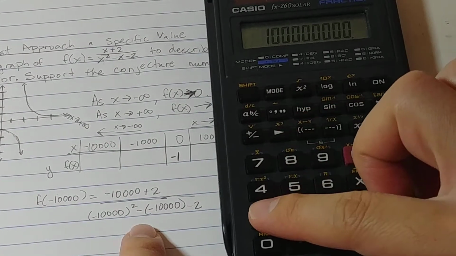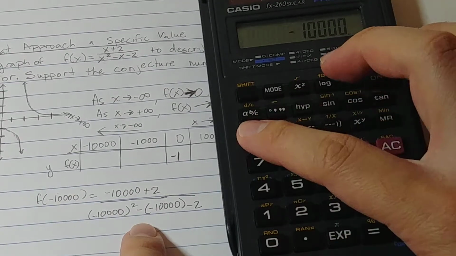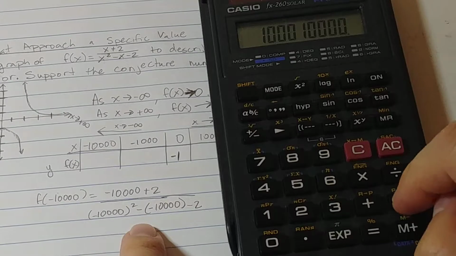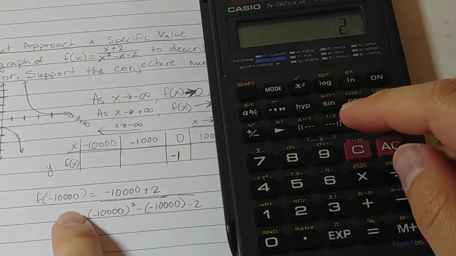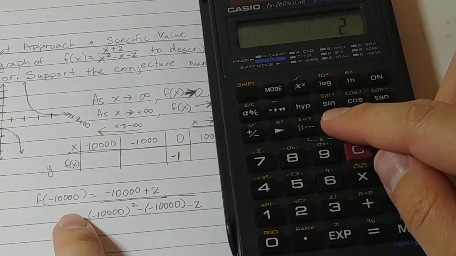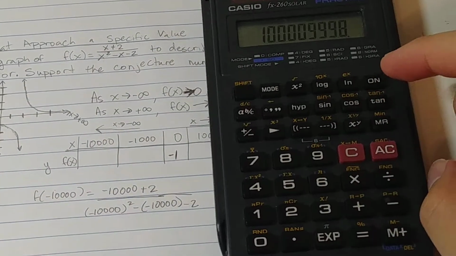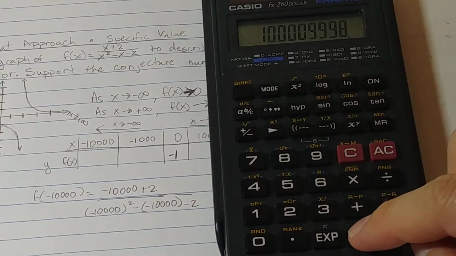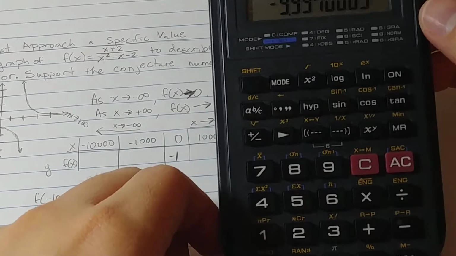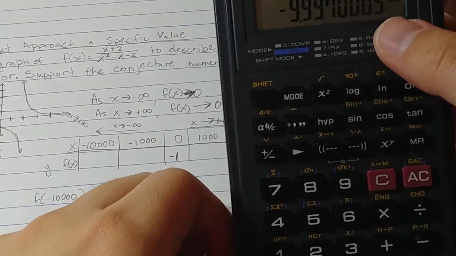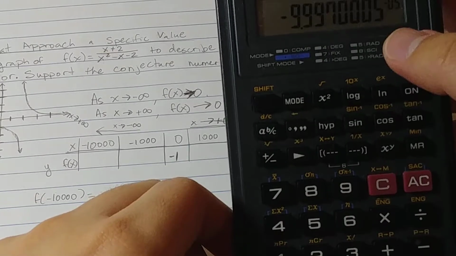here we need just 10,000. We don't need to put parentheses for this, you can if you want. Then negative, minus 2. Now don't forget we had the parentheses in the beginning, right? So close the parentheses to let the calculator know that's the denominator. And then equals. And look at that. You get negative 9.9970005 to the negative 5th power.